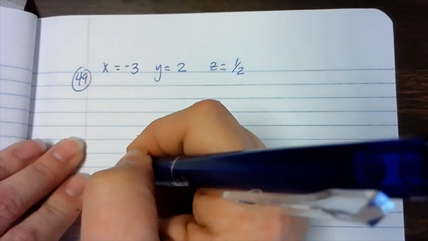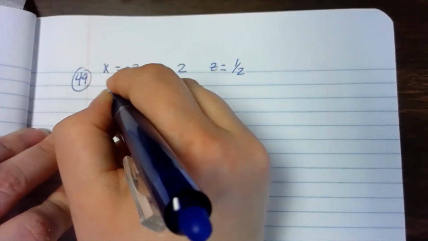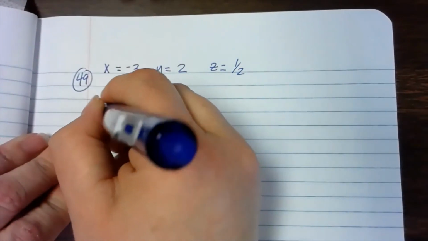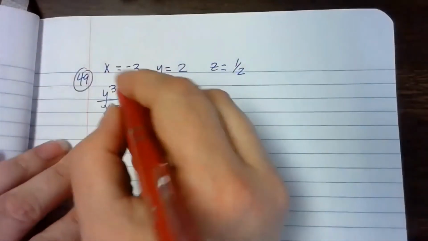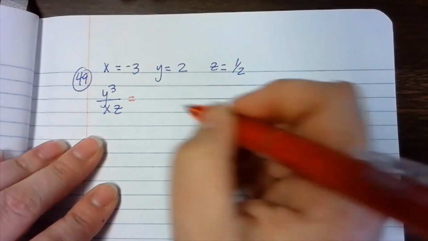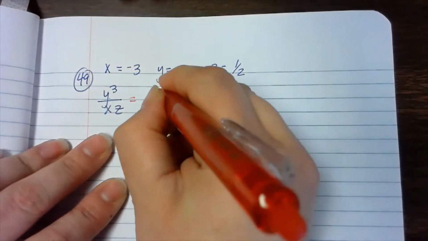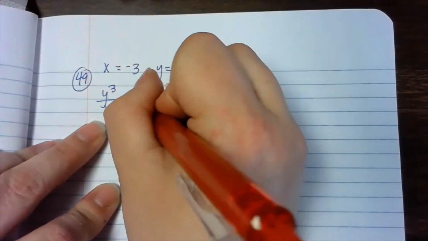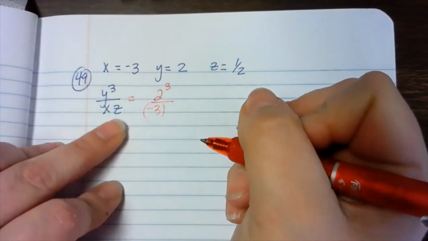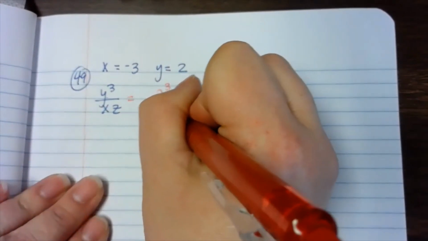Okay, so they want you to solve 49, which says y cubed over x times z. I'm just going to plug in the correct numbers. So y here is 2 cubed over x, which is -3, times z, which is 1/2.